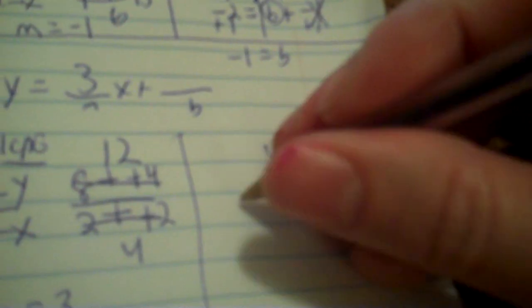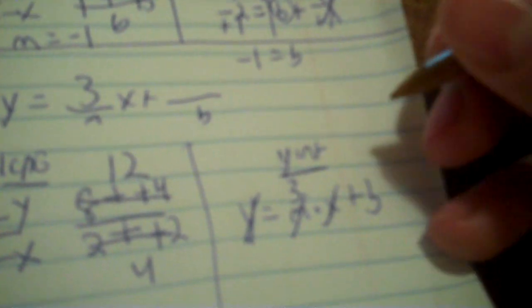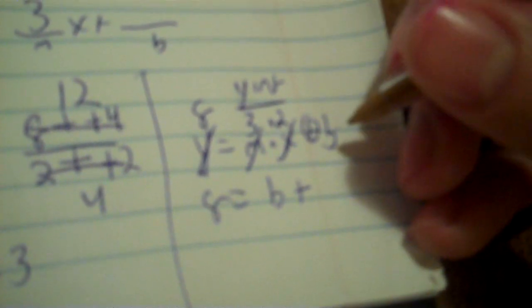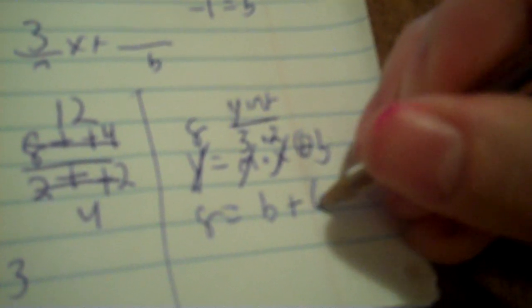Slope is m. Why they chose m for slope, I don't know. Y-intercept, y equals m times x plus b. So the m is 3. For the y and the x, we'll put 8 for y and then 2 for x. Now remember, there's that plus sign. So we'll drop the plus sign, but we want to put b before the plus sign, and then 3 times 2 is 6.